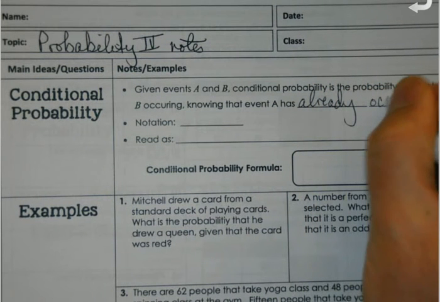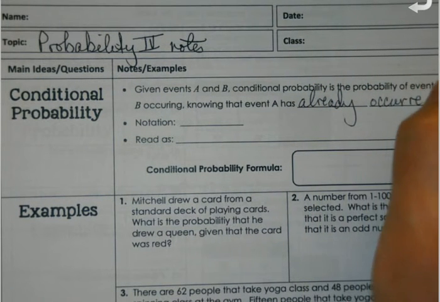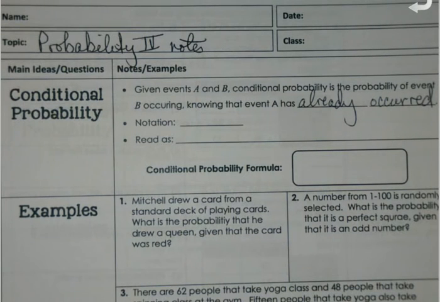Conditional probability is the probability of an event B occurring knowing that A has already occurred. For instance, yesterday we had an example of if I have marbles in a bag and I draw a marble out, but I don't put it back in, how does that affect my probability of the next marble I want to draw? That would be an example of this.